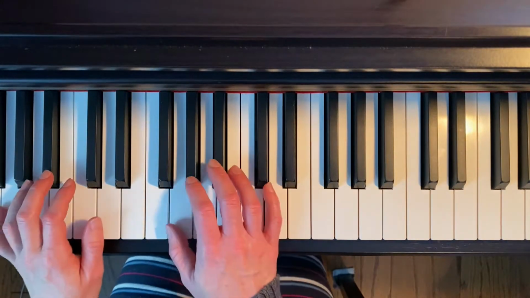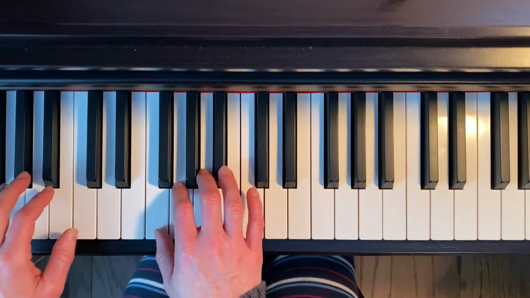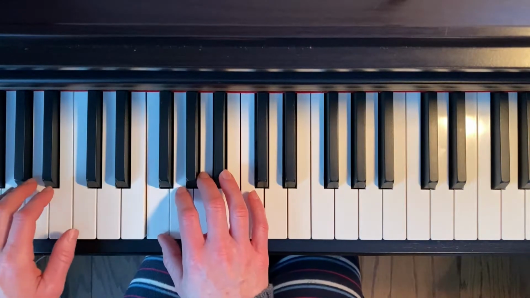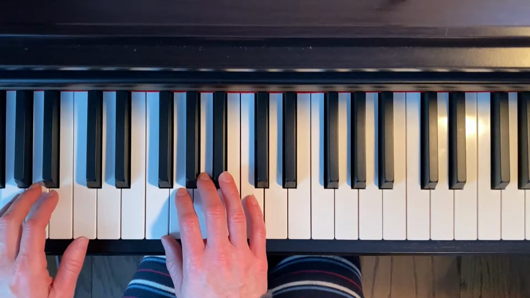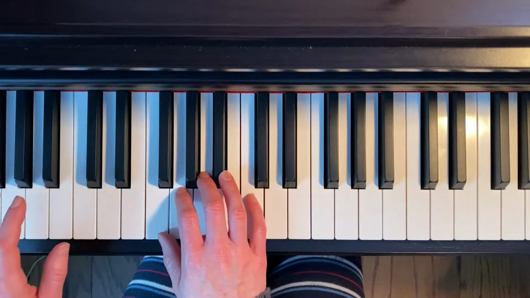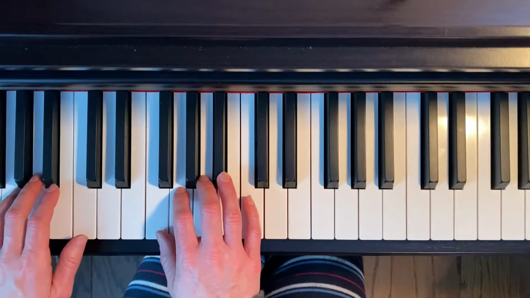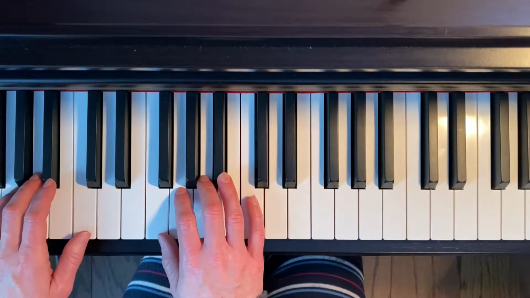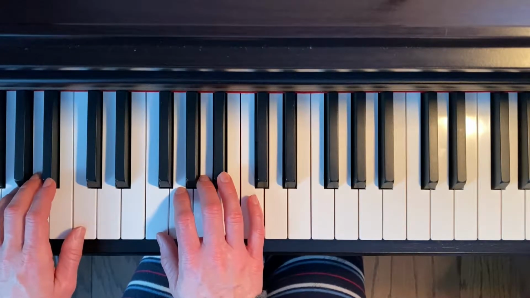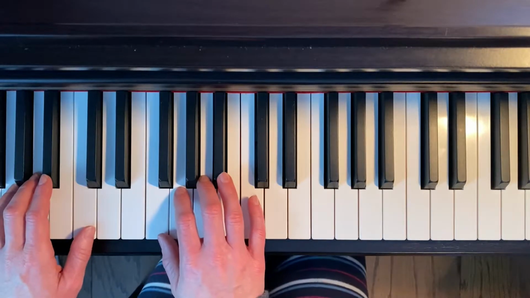So for our extra work today, we are just doing our F scale with our hands together this time, 4 octaves with a beat. So I'll try to give you an example of this. I am still practicing my scales again. It's like one of those things, if you don't use it, you lose it. So here we go.